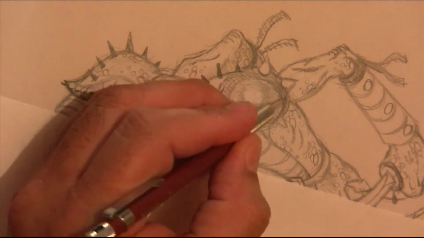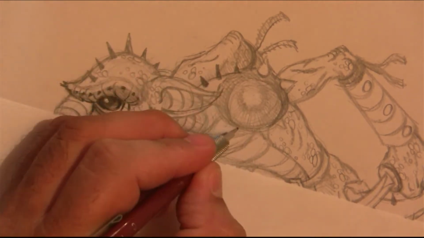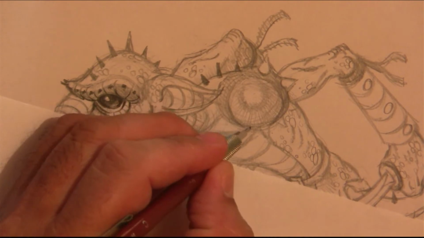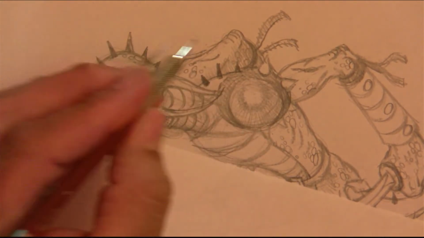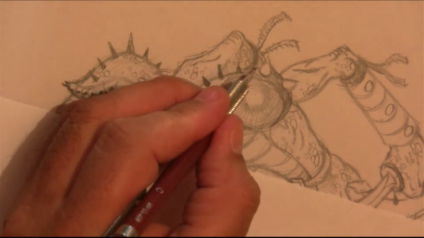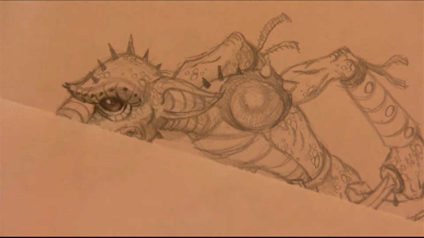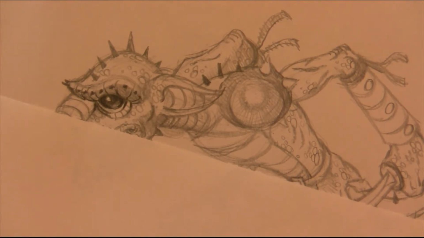This is the shoulder pad here. And here, I start making corrections too, if I have to make corrections to certain things. I'm going to go to HB lead instead.